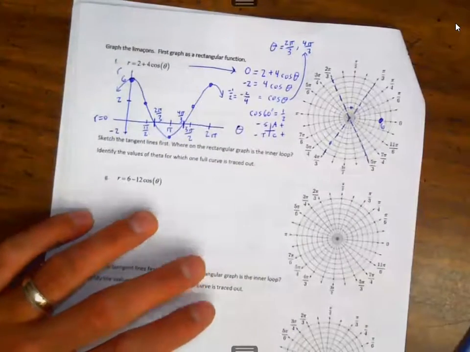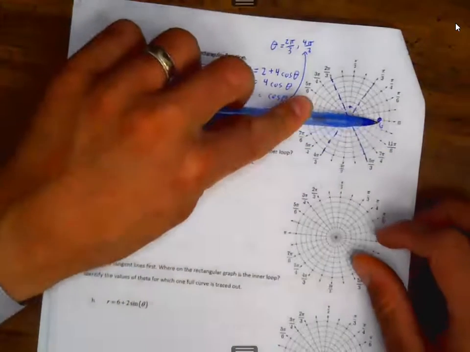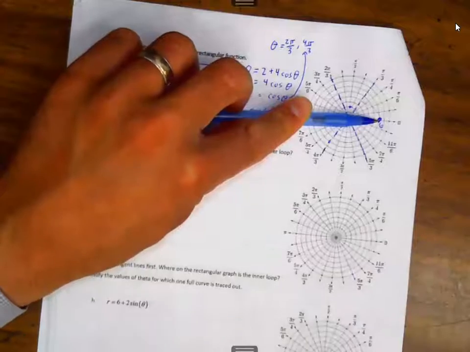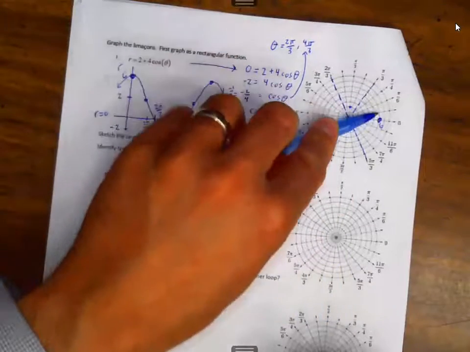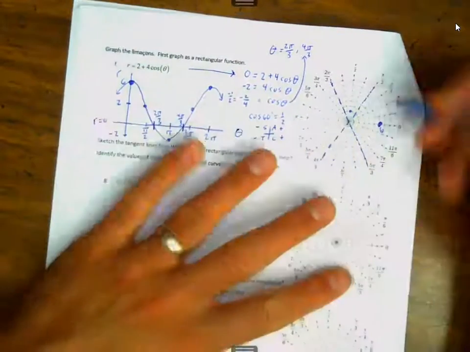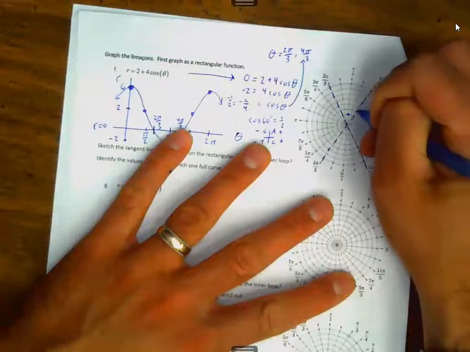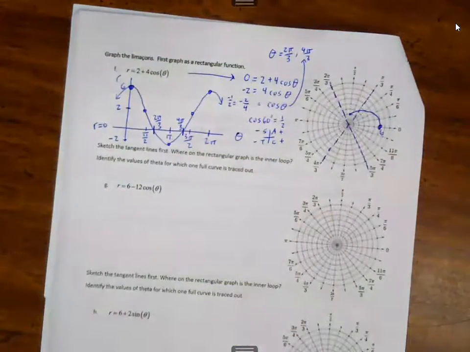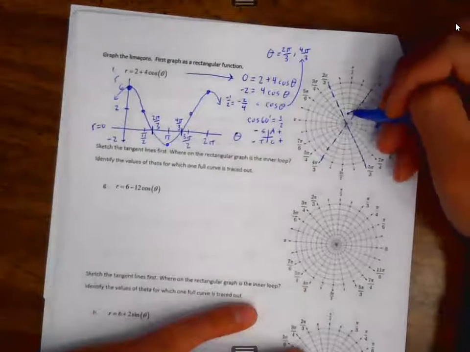All right, and so you imagine you're facing this way and you're holding a stick out that's 6 units long, and then you rotate 90 degrees. And as you rotate, your stick shrinks in length to 2 units long. So it starts out here, and as we rotate to 90, we're getting closer to the pole. So notice how we go from 0 to 90, R is decreasing from 6 to 2.